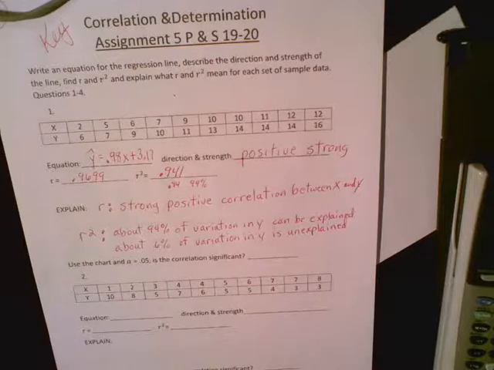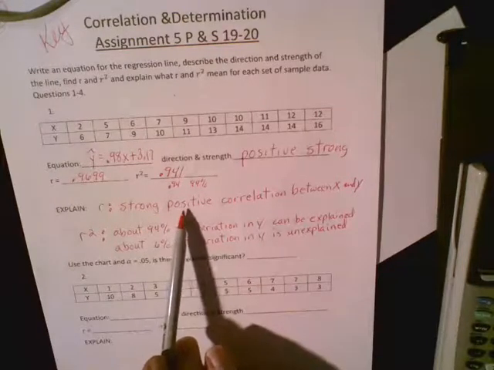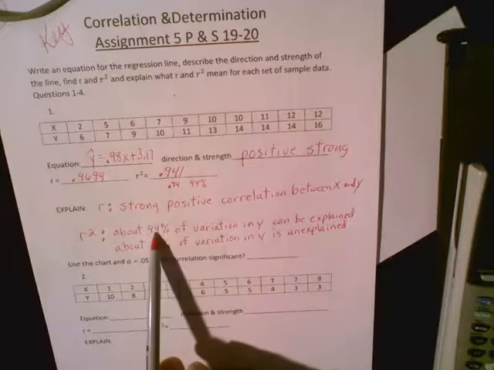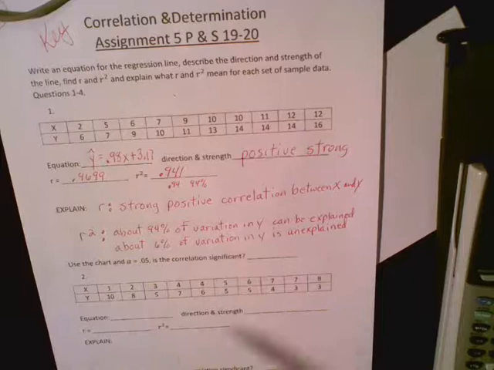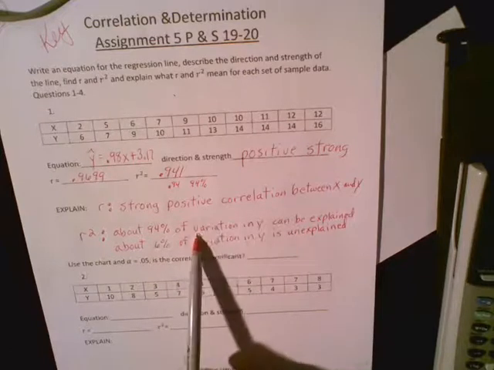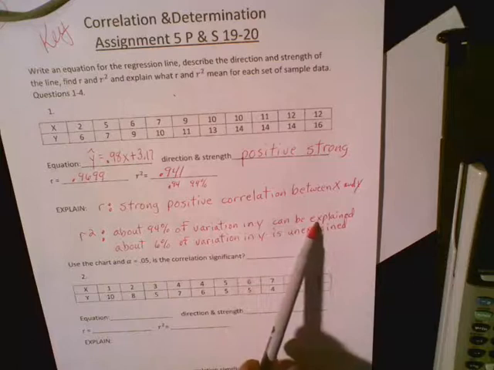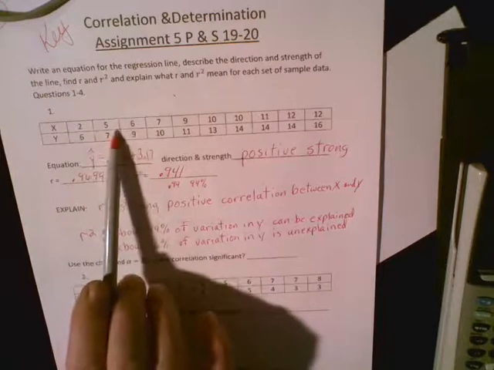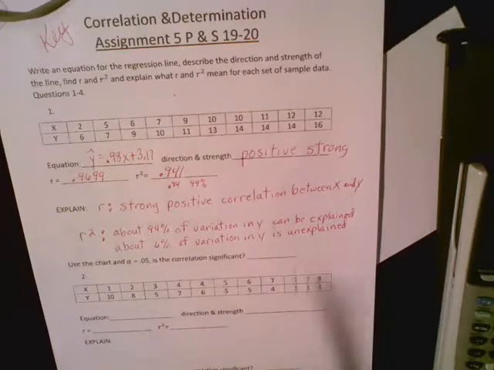So again, I'm probably not helping anything by trying to explain it to you, but 94% of the variation we just sort of take as explained by little things that are in the data, whereas there's 6% that we can't really explain.